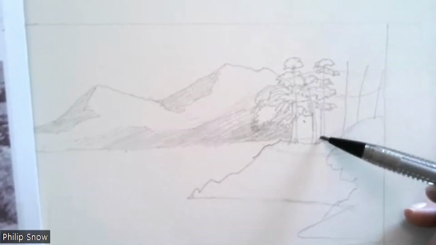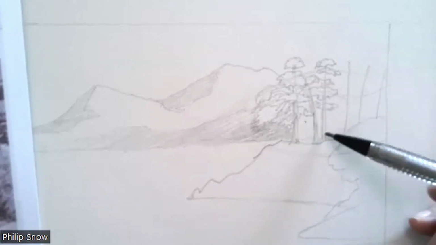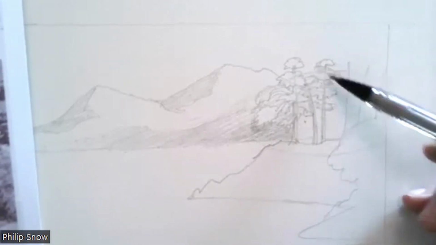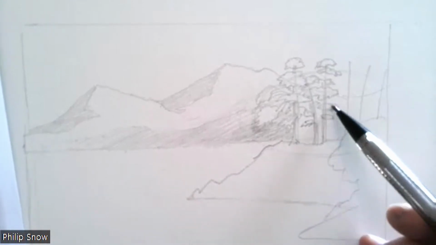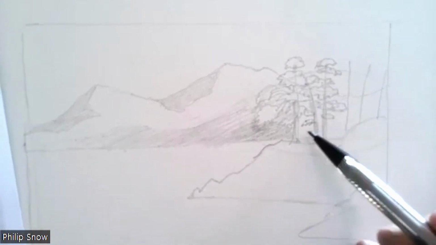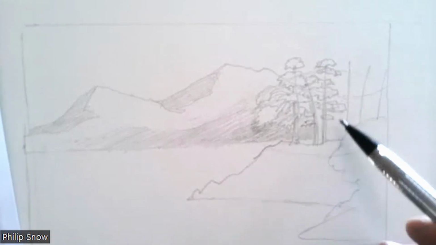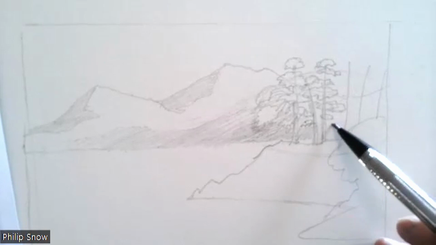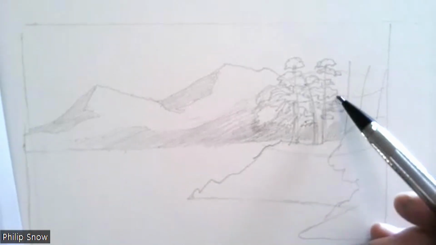Fill the trunks in. Lots of variety. And there's the shading on the hillside behind.